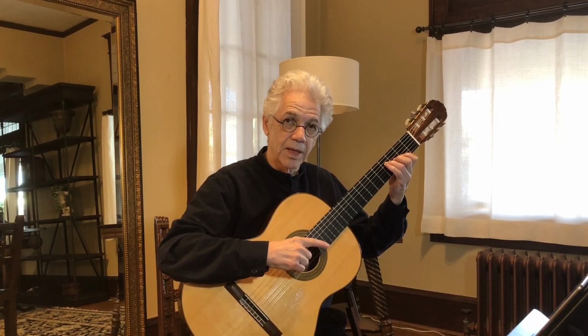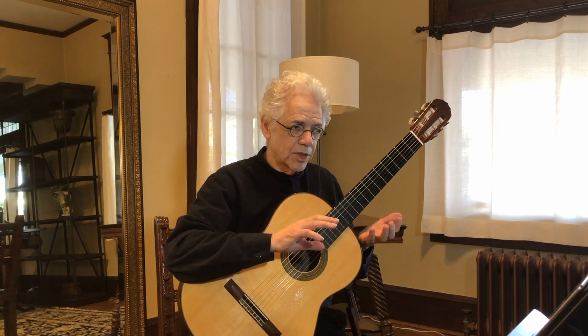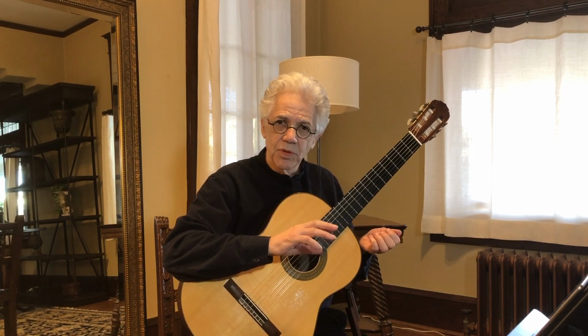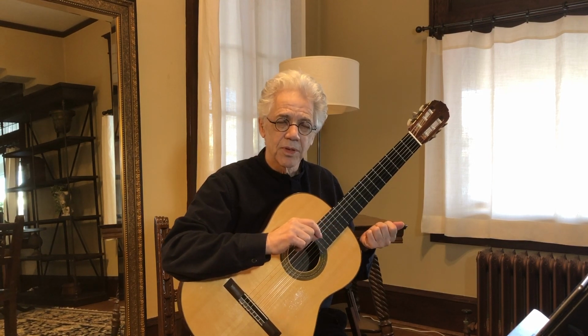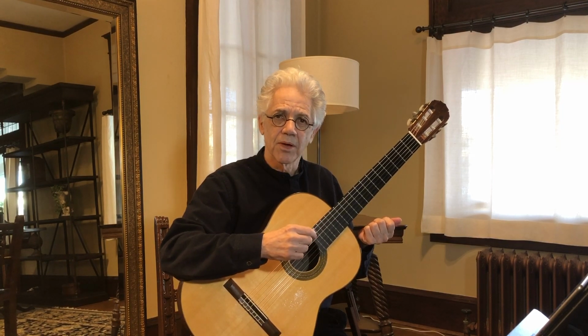And then again, it ends on the dominant chord, the F sharp major chord. So all the way through this part of the piece, it seems to be wandering, still with the dominant pedal, and reflective, maybe even a bit melancholy.